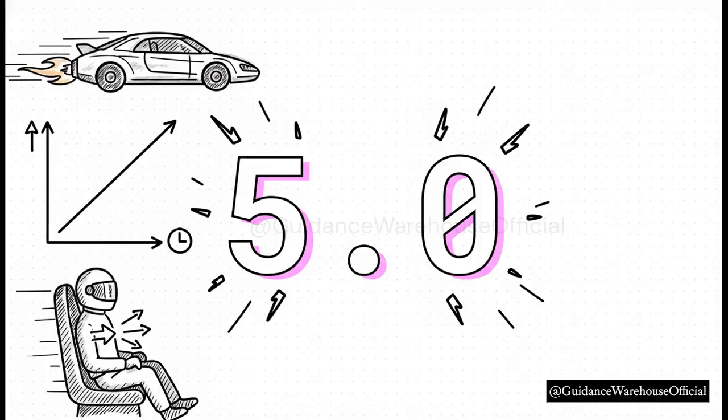So if we look at our jet car's velocity graph during its main acceleration phase, we see a perfectly straight upward line. If we calculate that slope, we find it's maintaining a massive, constant acceleration of 5.0 meters per second squared. That's literally half a g-force pressing the driver continuously back into their seat every single second.